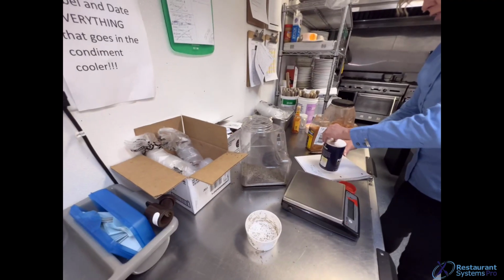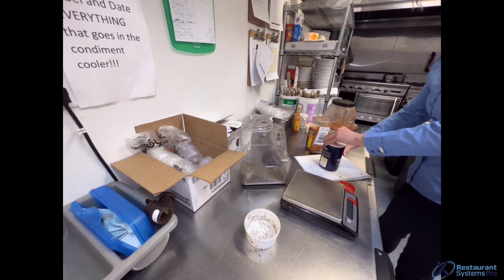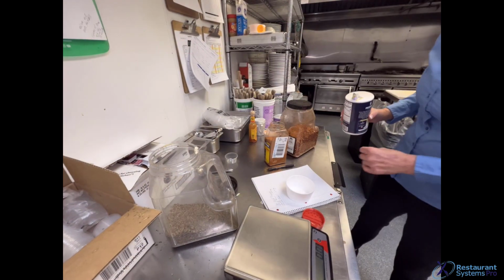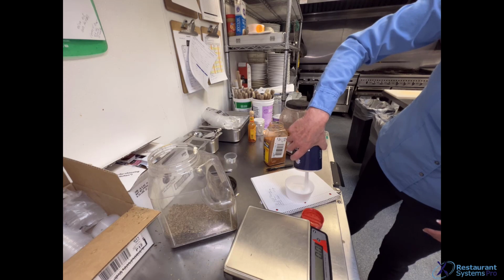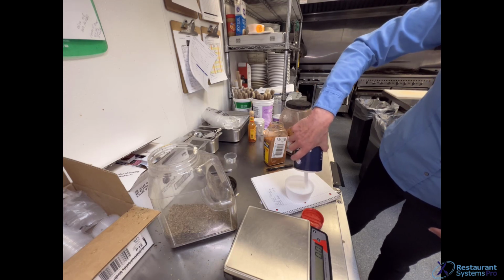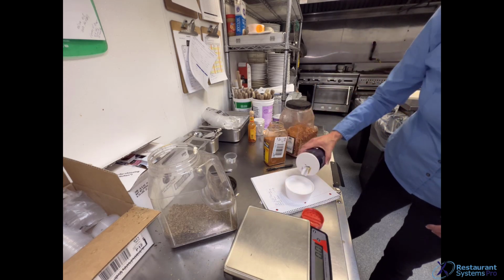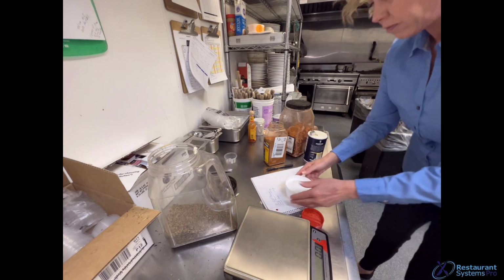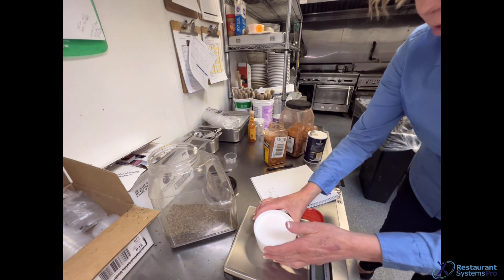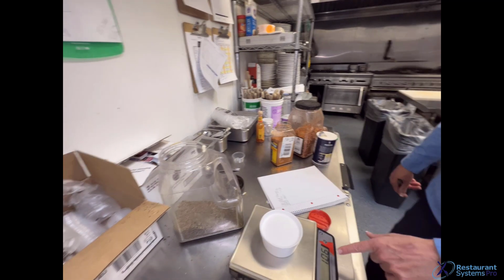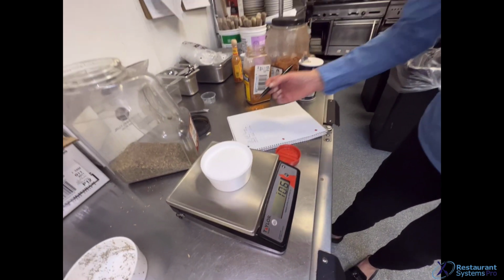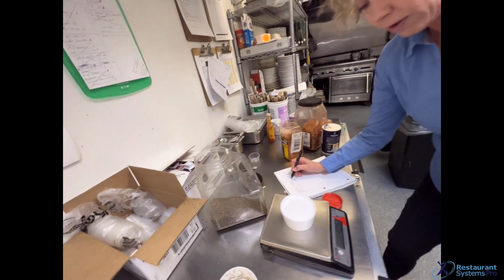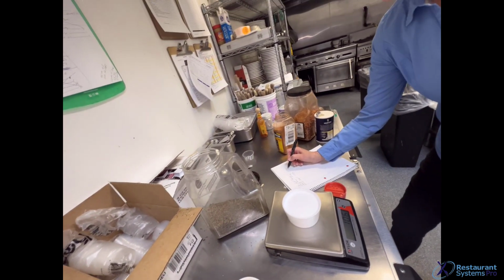Let's do one for salt, because this is the most commonly used item. That's regular iodized granulated salt. You can see that it weighs out at 10.6 ounces.